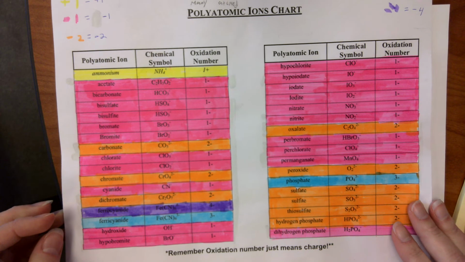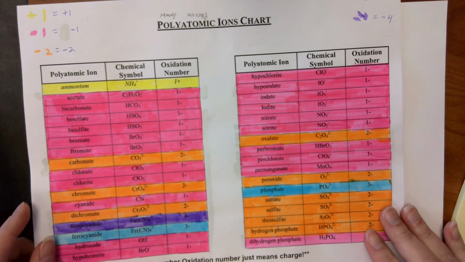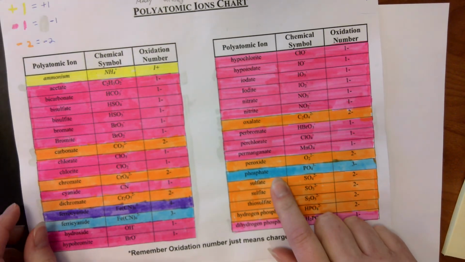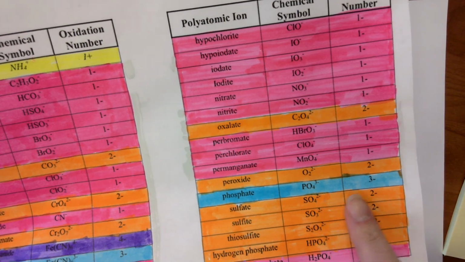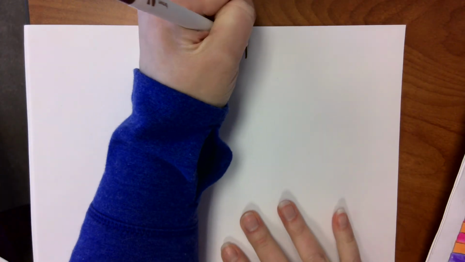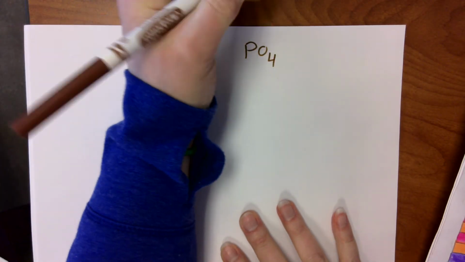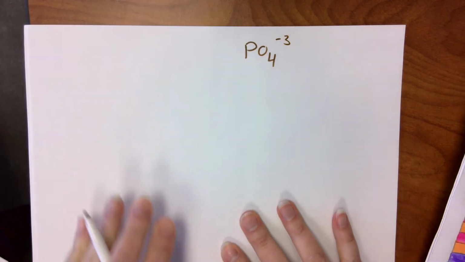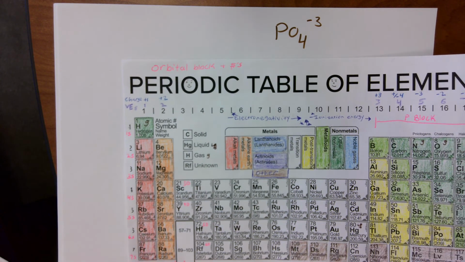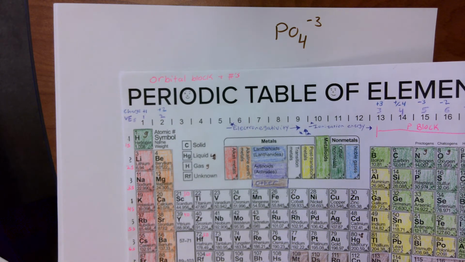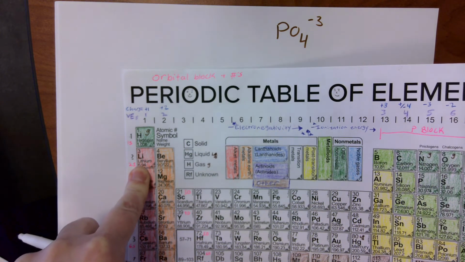I think I'm going to take phosphate down here, which is PO4, and it has a -3 charge. And then for our positive one, since we need a positive to go with our negative, let's choose lithium.